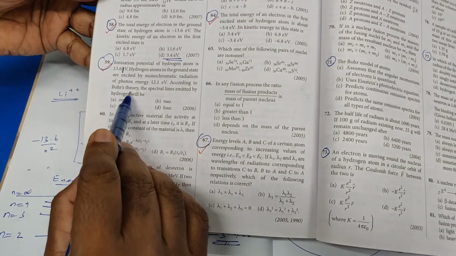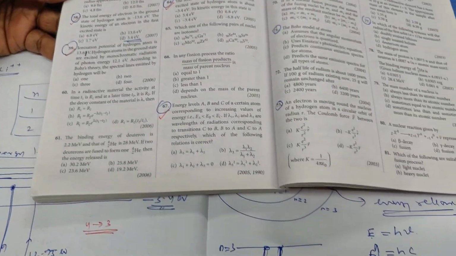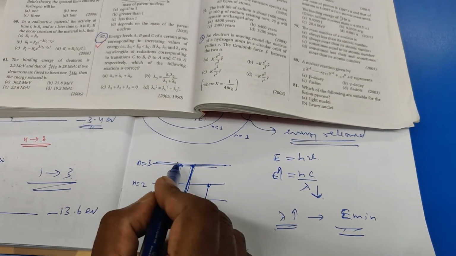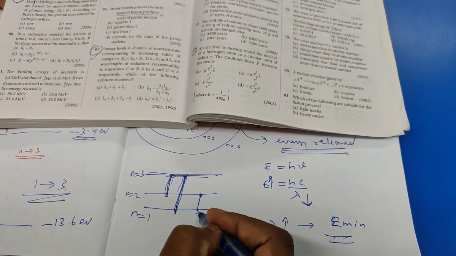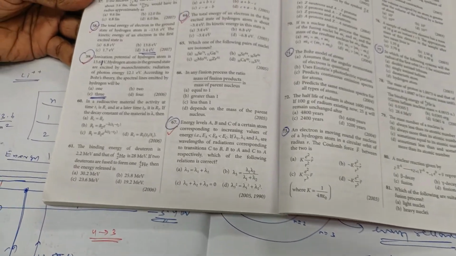According to Bohr's theory, how many spectral lines are possible? You can tell me, we have discussed this. When N is equal to 3, how many spectral lines are possible? 3 to 2, 3 to 1, 2 to 1. 3 possible. So 3, that is the answer here.